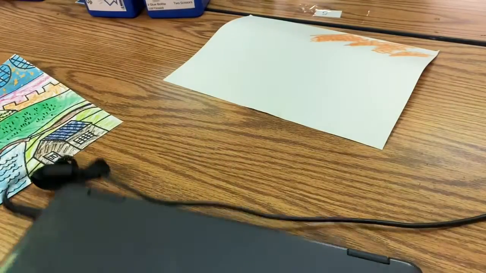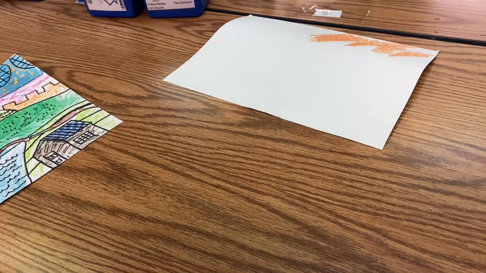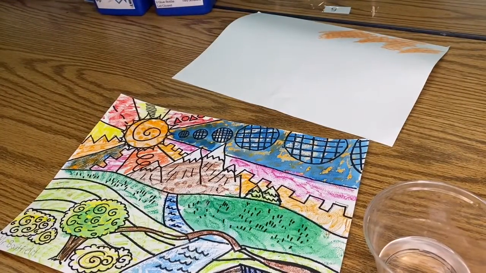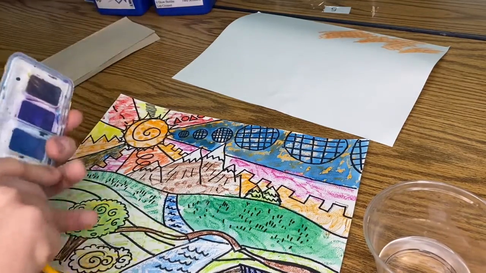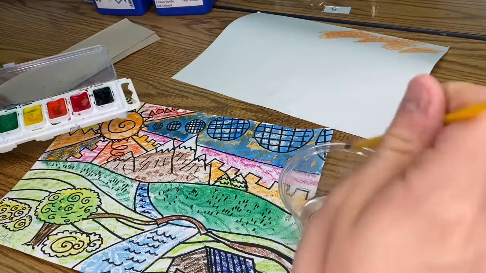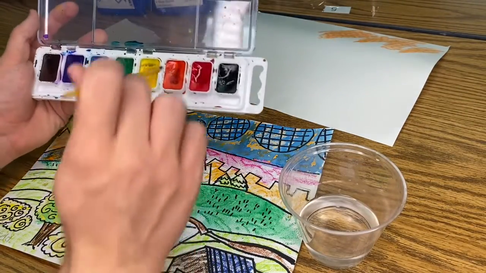You are going to use water, paint, anything like that, please remove your Chromebook. I like to put it on the floor. You'll have your water cup, your painting. Okay, I think I'm ready to get started. So I have my paint palette. Whenever you want to paint, you just dip, let it drip, and then you go into the color that you want.